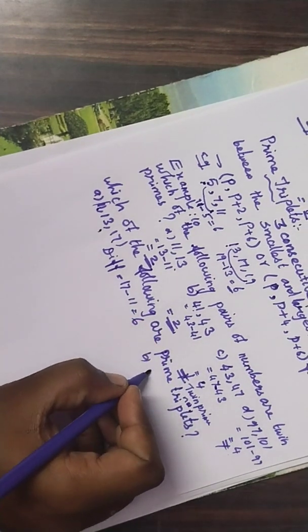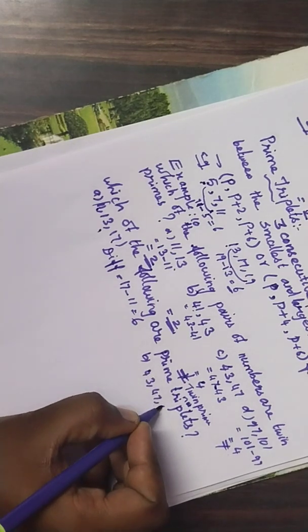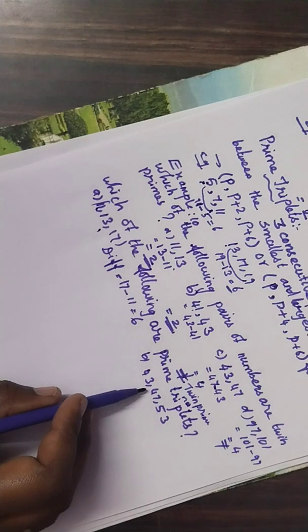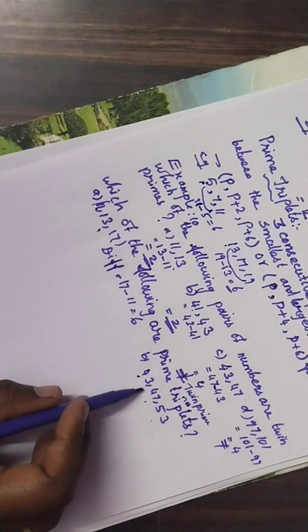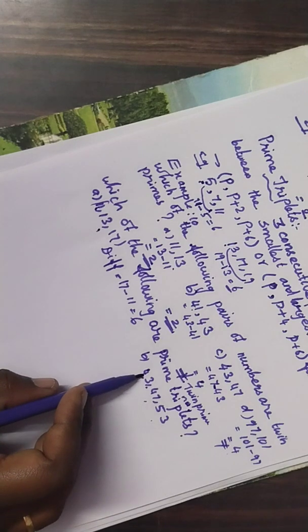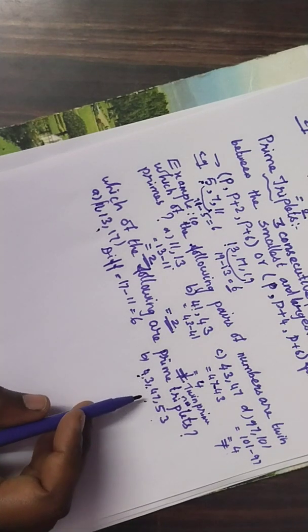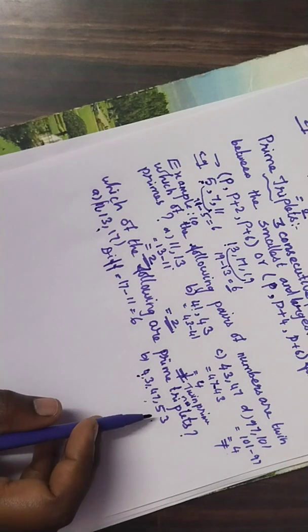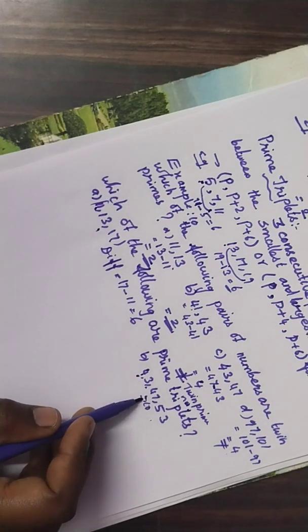The next one is 43, 47 and 53. Here first you check whether these numbers are prime numbers. Then subtract to find the difference. 53 minus 43 is equal to how much? 10. So this is not a prime triplet.